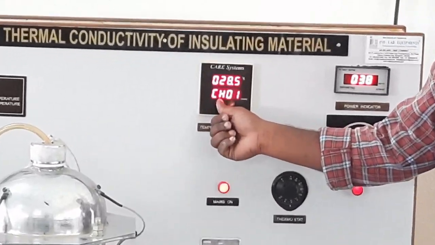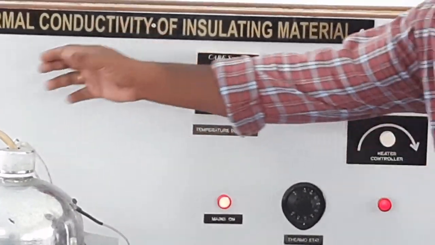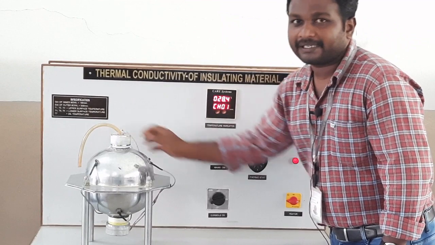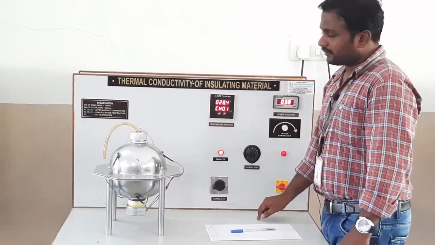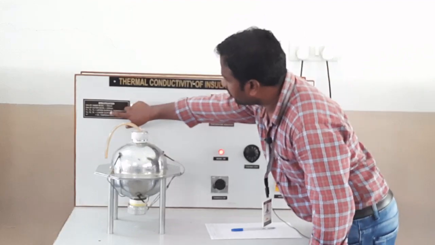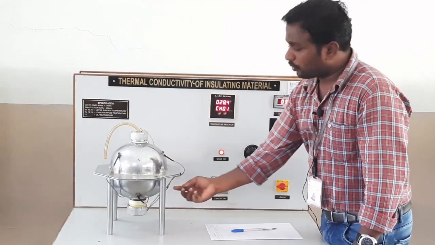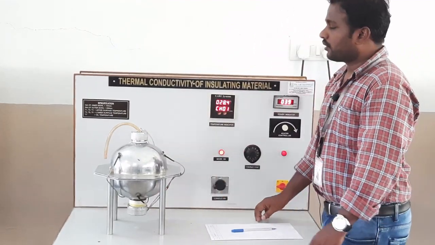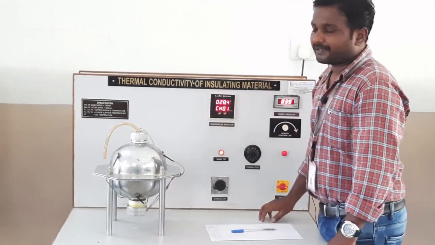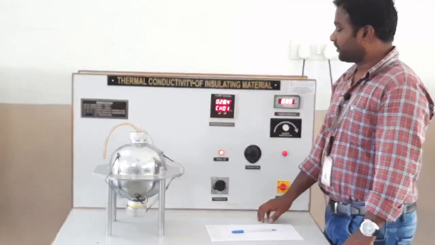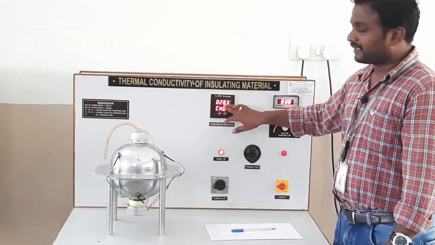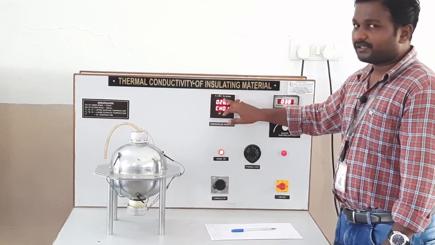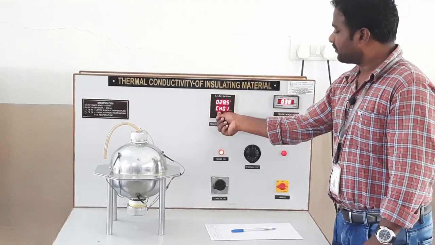In this channel selector, T1, T2, T3 indicate the upper surface temperatures of the outer sphere, T4, T5, T6 indicate the lower surface temperatures of the outside sphere, and T7 indicates the oil temperature. So by using this temperature indicator and the channel selector, monitor the temperature values at various positions.